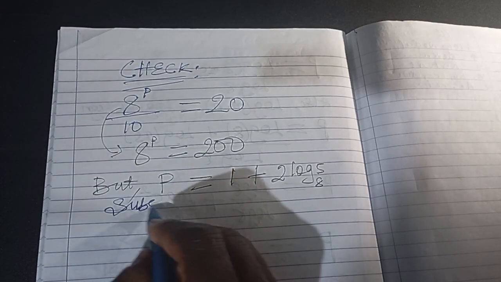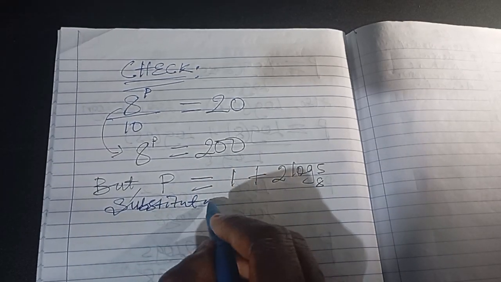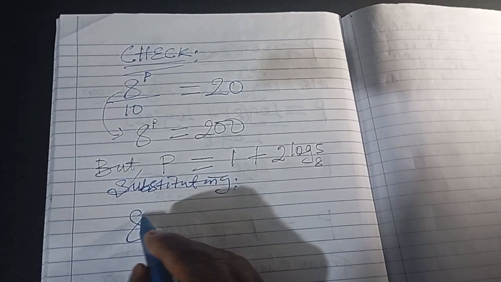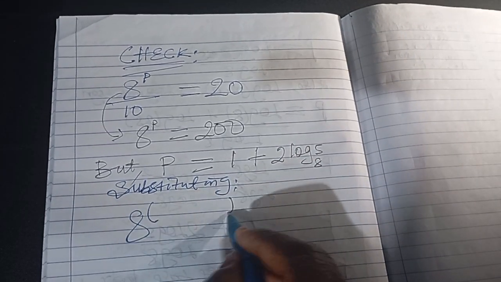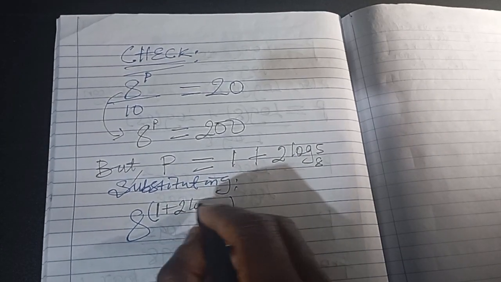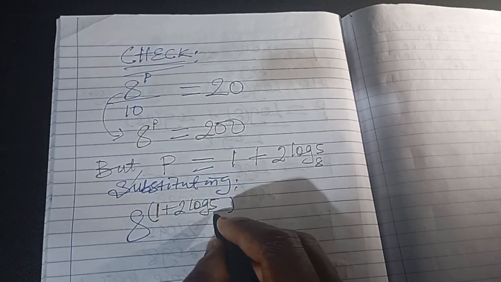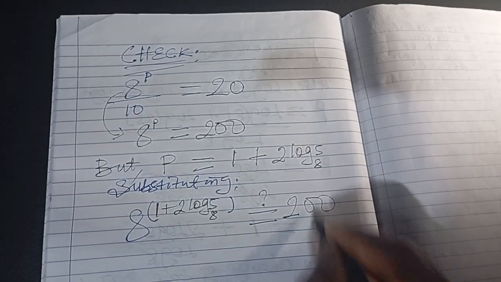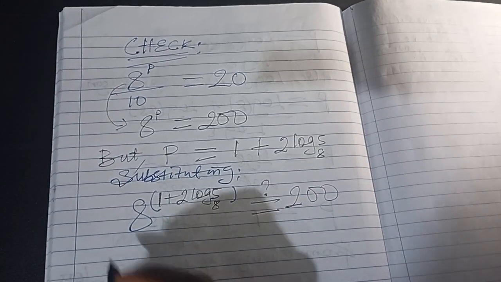Substituting, I will have 8 raised to the power 1 plus 2 log 5 base 8. Will it give us 200? Alright.